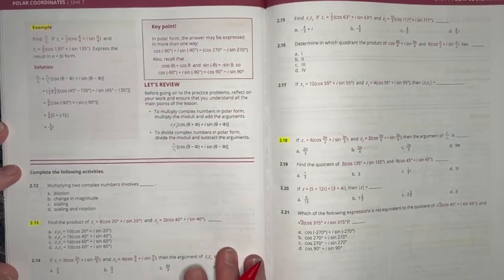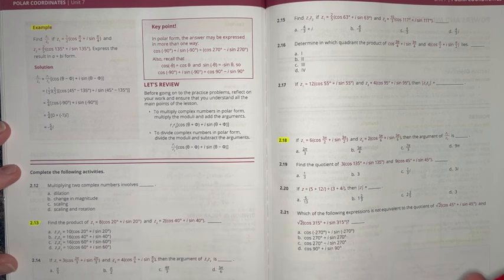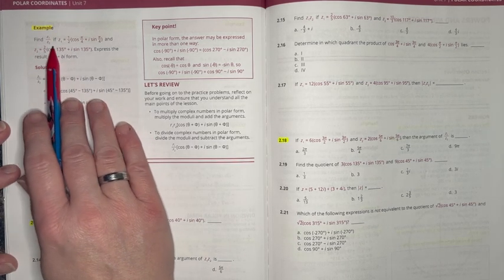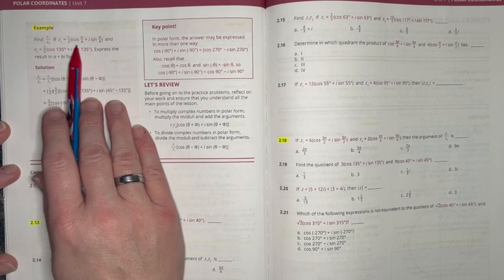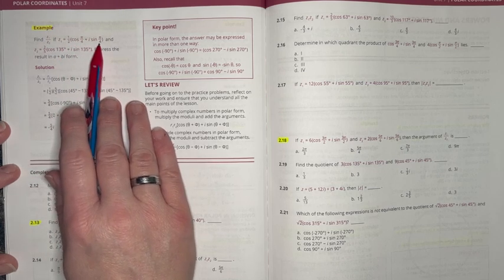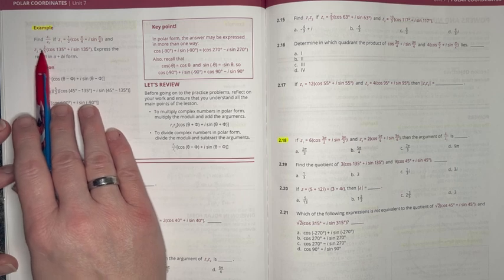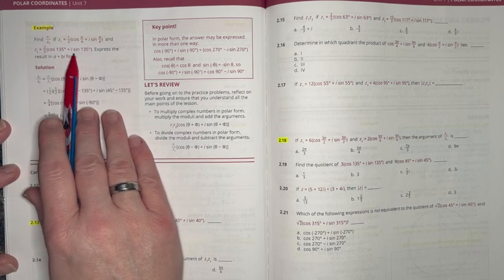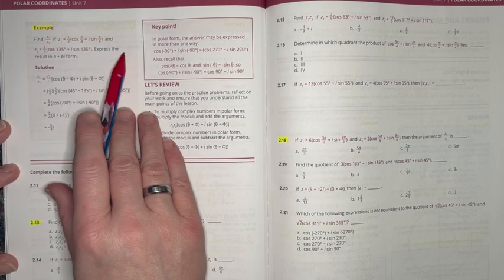There's one more example here at the top of page 42, and then we'll do some problems together. It says find Z sub 1 divided by Z sub 2 if Z sub 1 is equal to 1/2 times the quantity cosine pi over 4 plus i sine pi over 4, and Z sub 2 is equal to 2/5 times the quantity cosine 135 degrees plus i sine of 135 degrees.